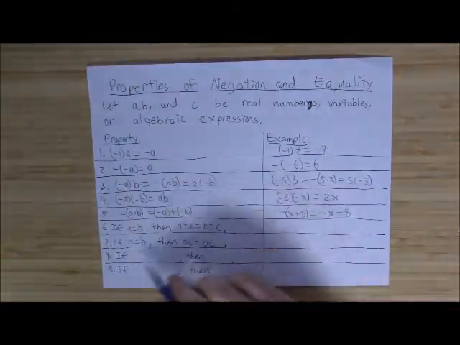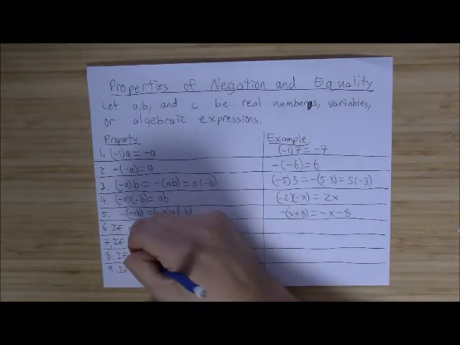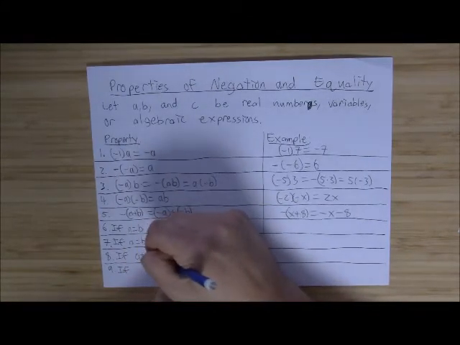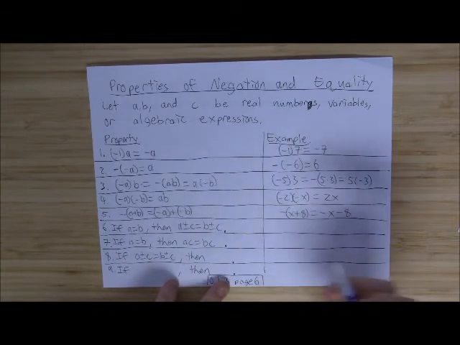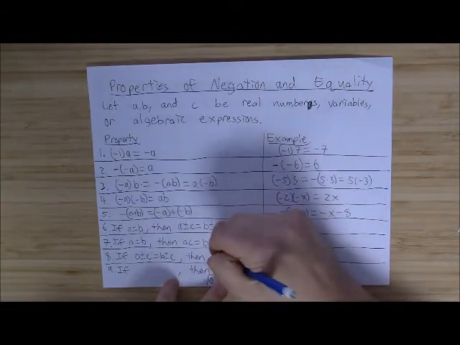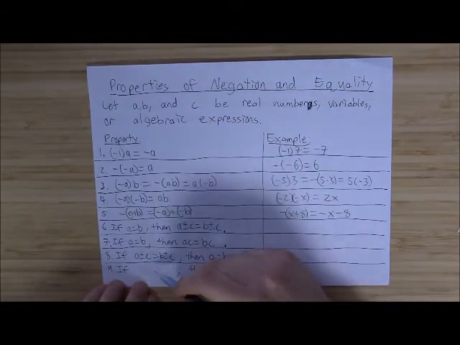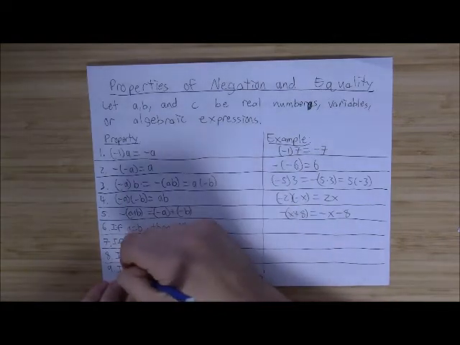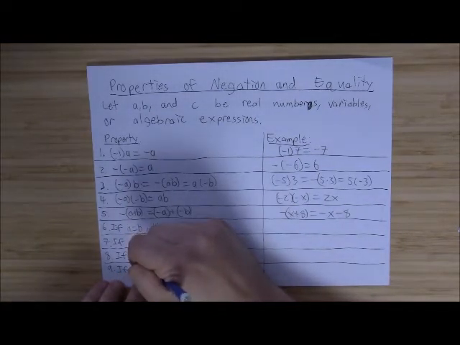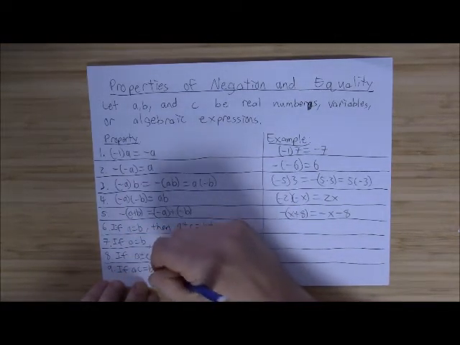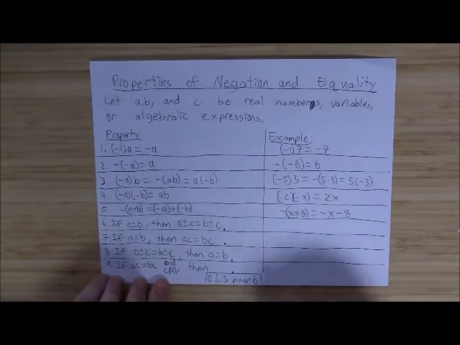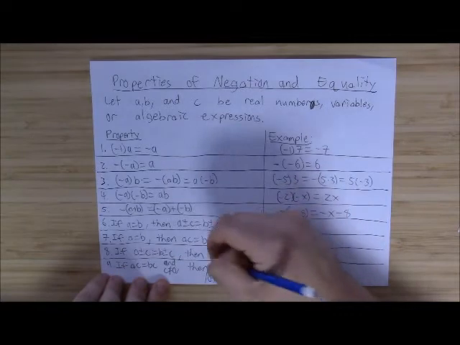On the other hand, if A plus or minus C equals B plus or minus C, we can cancel the C's off and get that A equals B. For multiplication, you have to be a little bit careful, namely if AC equals BC and C does not equal 0, then we can go ahead and conclude that A equals B.